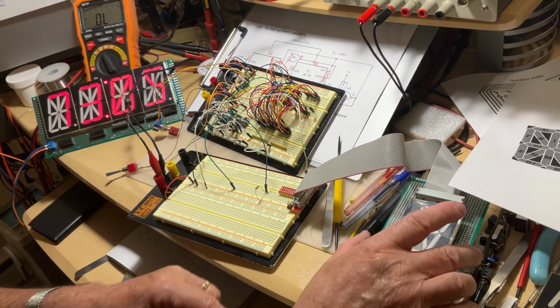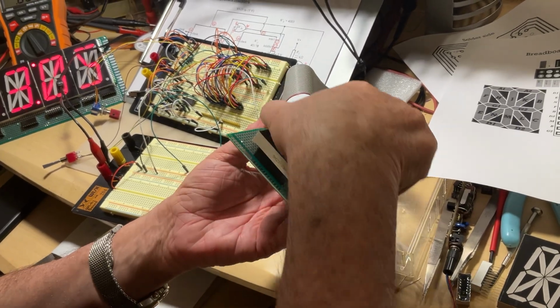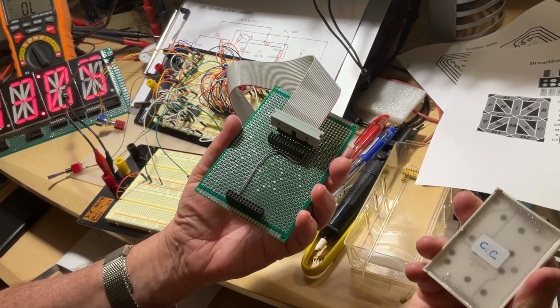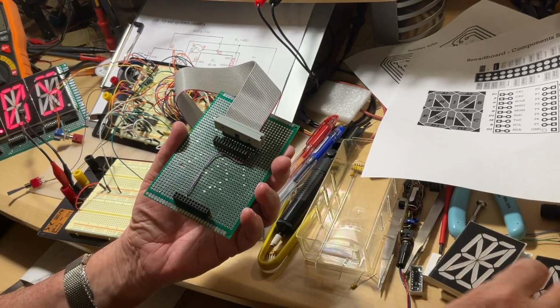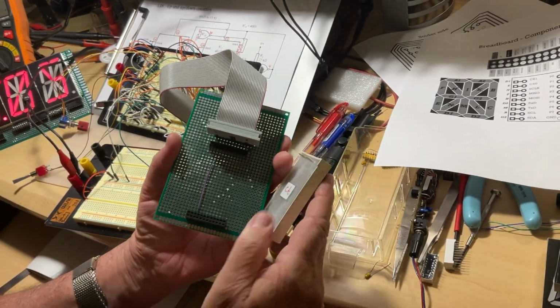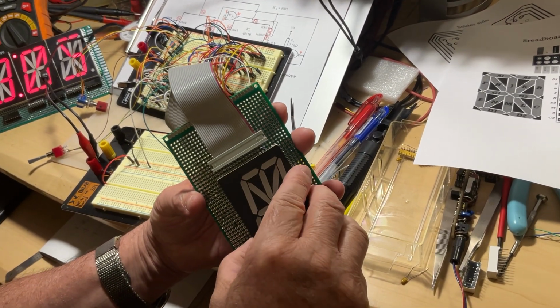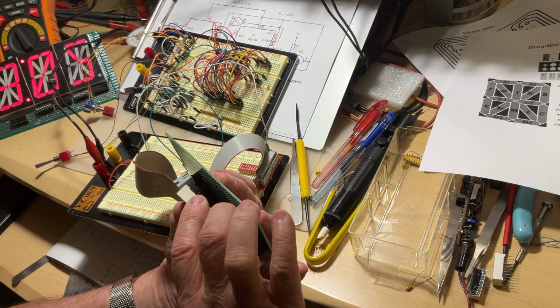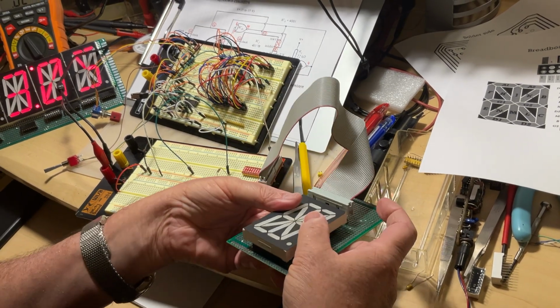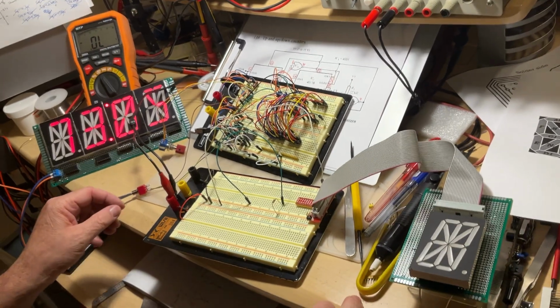But again, when you use the voltage, please don't forget about the limiting resistor. So if I remove this one now, it was a common cathode, and I put instead a common anode. I hope I plugged it right. We're going to do the same.